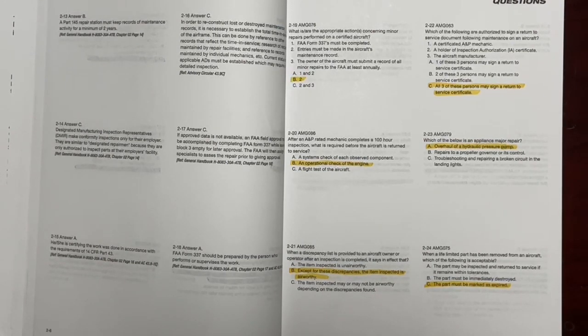Question 222. Which of the following is authorized to sign a return to service document following maintenance on an aircraft? 1. A certified A&P mechanic. 2. A holder of an inspection authorization certificate. Or 3. The aircraft manufacturer. Choices are A. One of these three persons may sign a return to service certificate. B. Two of these persons may sign a return to service certificate. Or C. All three of these persons may sign a return to service certificate. Correct answer is C. All three of these persons may sign a return to service certificate.